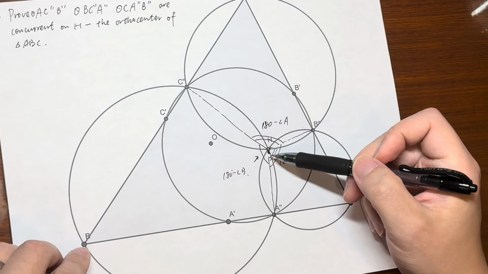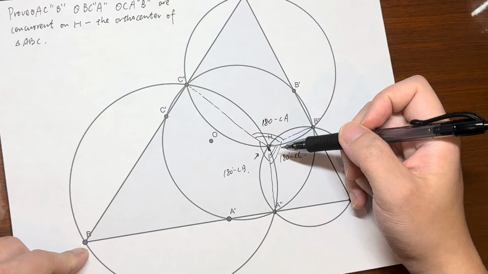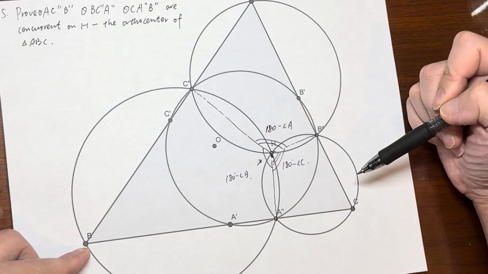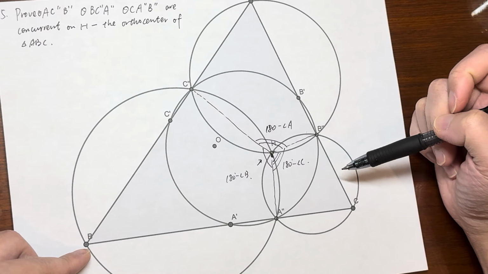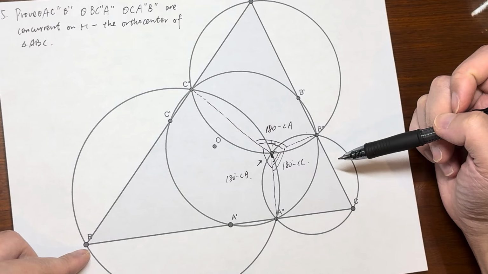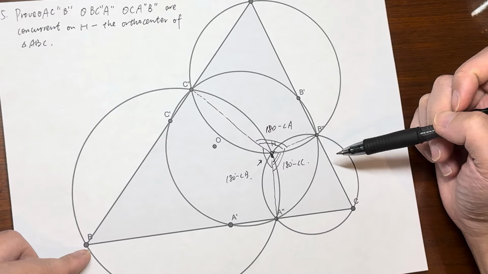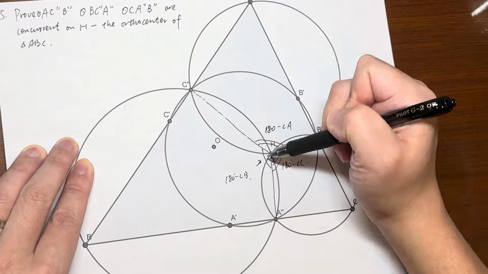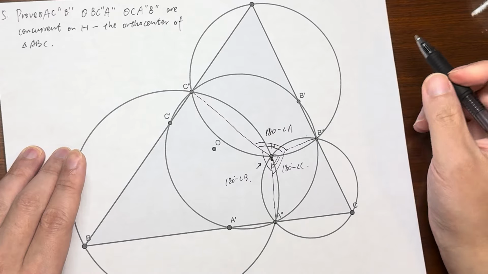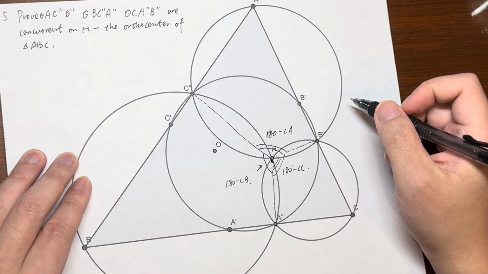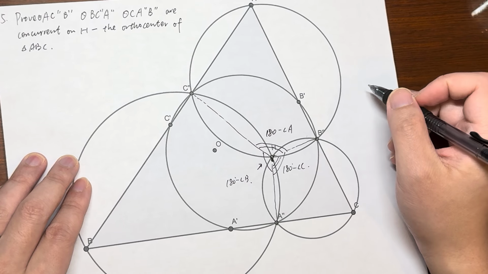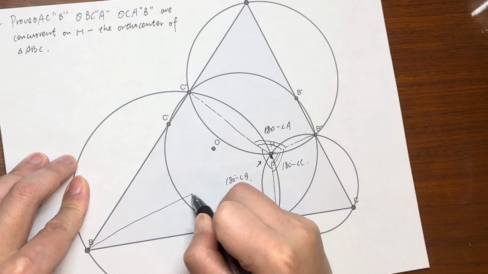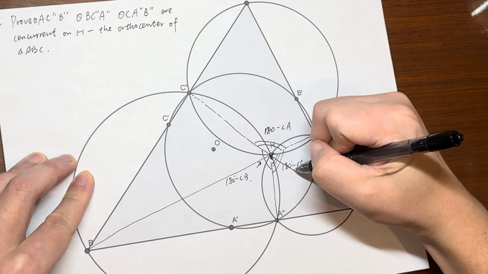And now we want to prove that H is also the orthocenter of the triangle ABC. One easy way is to think about how we can prove it from the angles, because if you just draw a line from A to H and we want to prove 90 degrees, that's very, very difficult. But from the orthocenter property we introduced, if we can calculate the angle BHC, right?